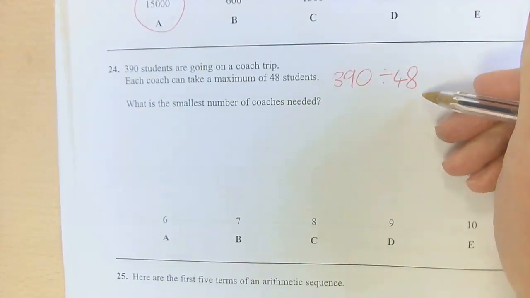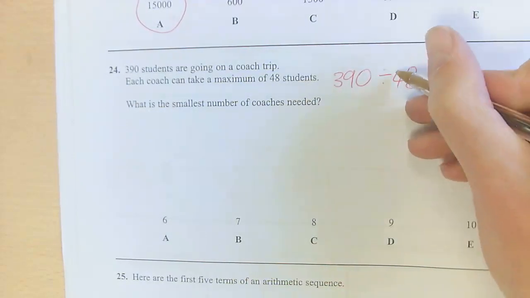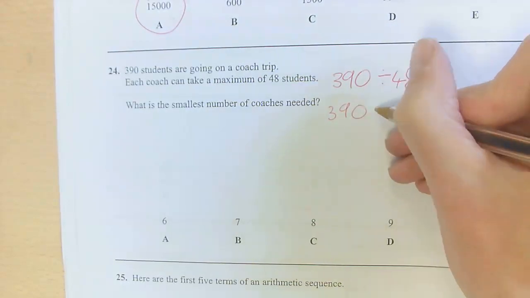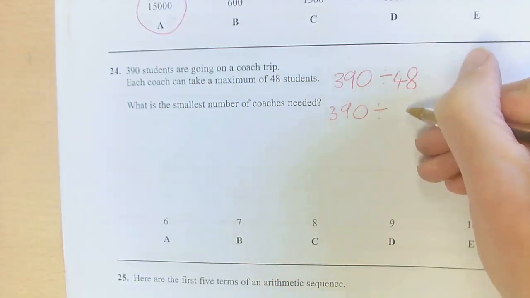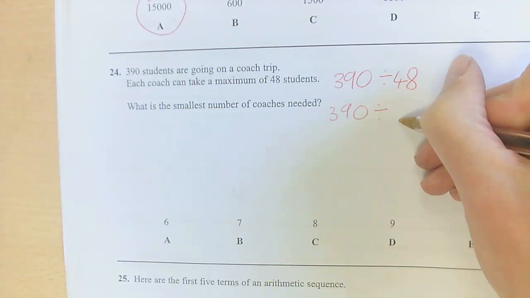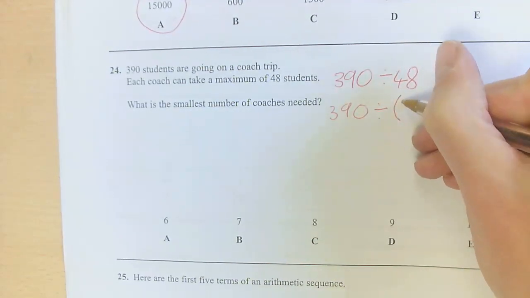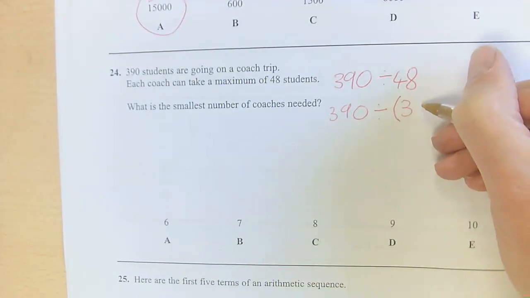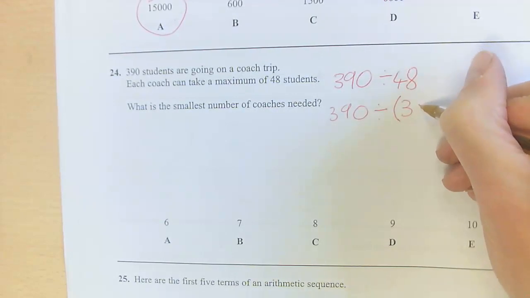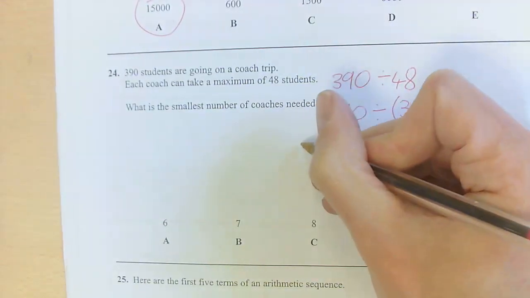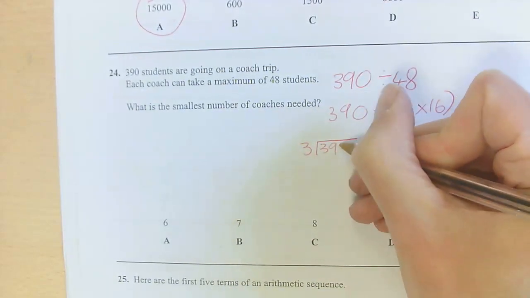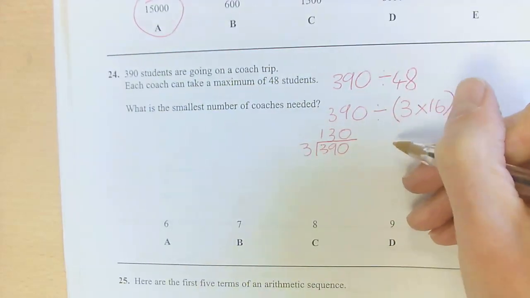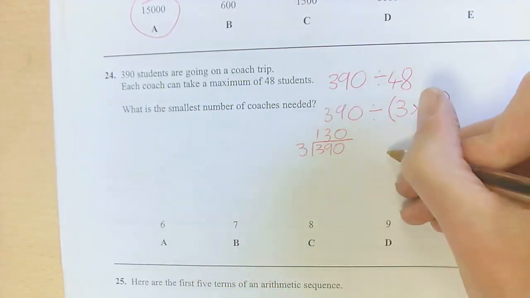there's a couple of things you could do. If you're not sure about dividing by 48, you could break up something like 48 into its factors, which might make things easier. For example, I know that 48 is 3 times 16, or 4 times 12, or lots of other factor pairs. So I can do 3's into 390, once, thrice. I'm then going to do this a second time.